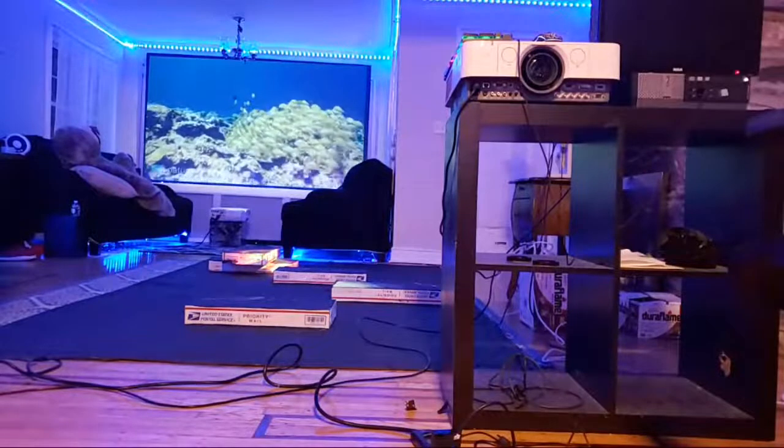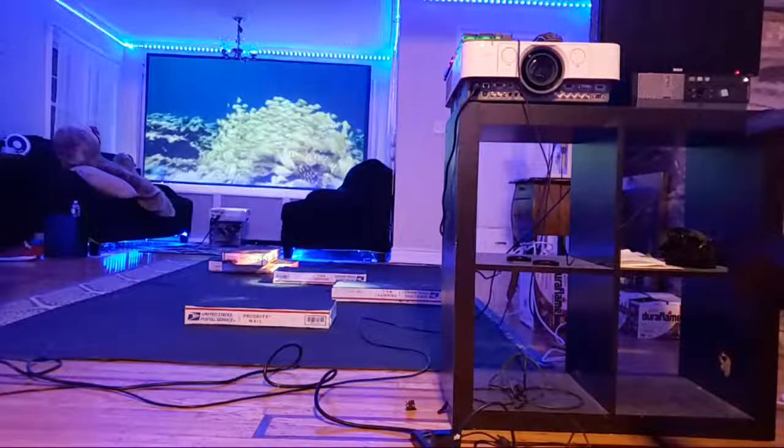I don't think that's too loose right there. I'll have to run some extra screws in there.